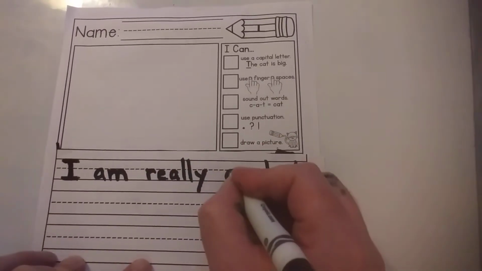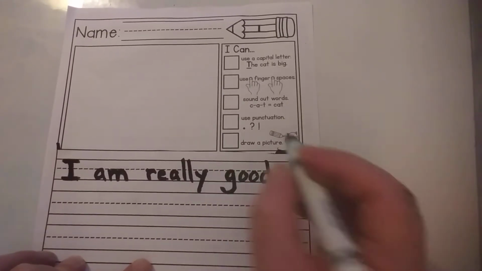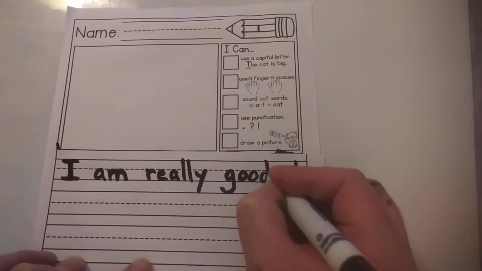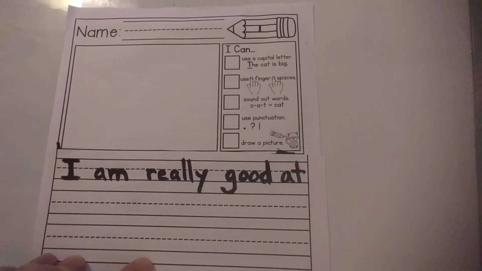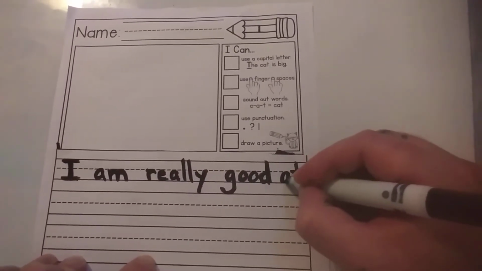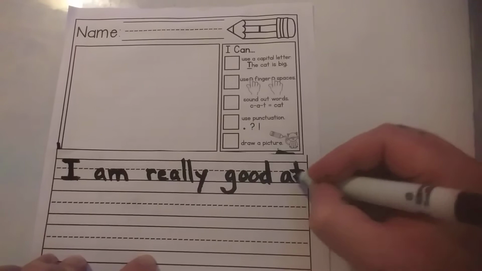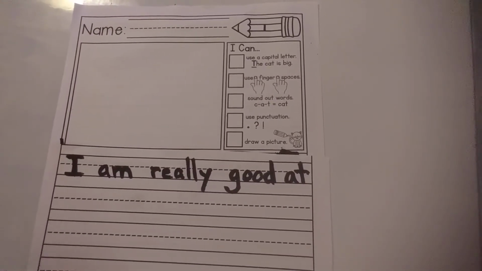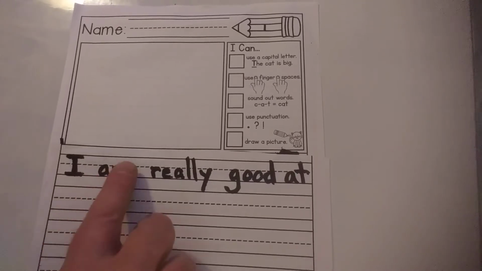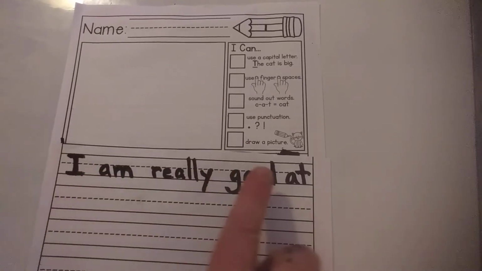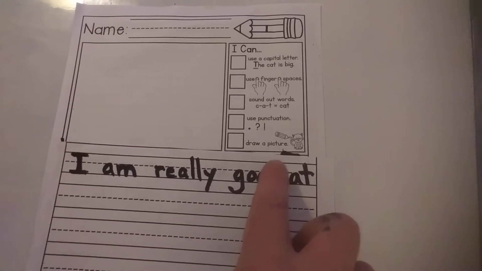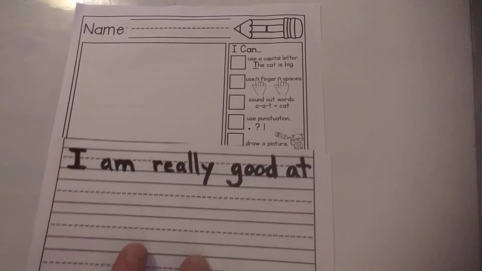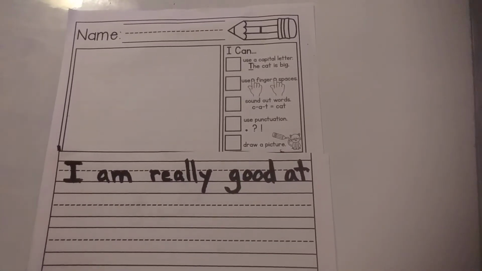Let's go to the next word, good. And good has 4 letters. G-O-O-D make the word good. Let's go to the last word, at, and at has 2 letters. A-T make the word at. So if you look here, letters make words, just like A and M make am. G-O-O-D make good. Letters make words. If we put words together that make sense, then we call that a sentence.